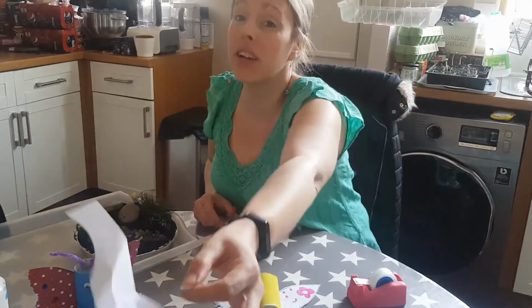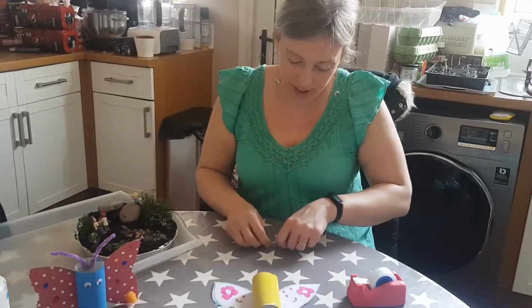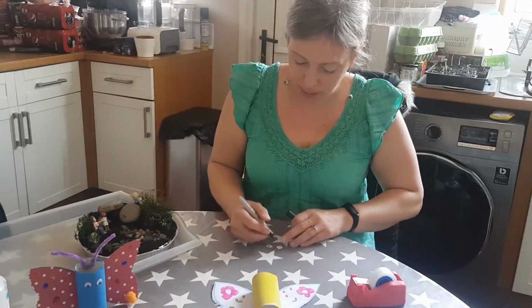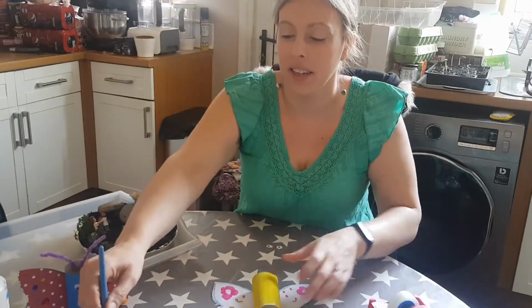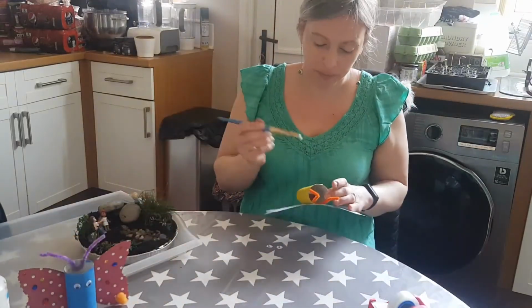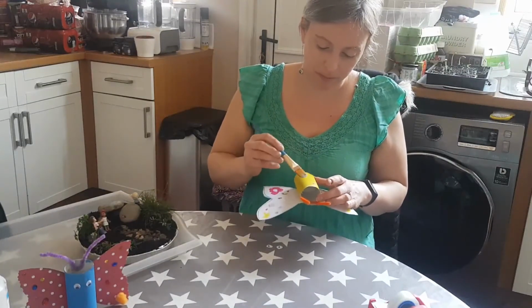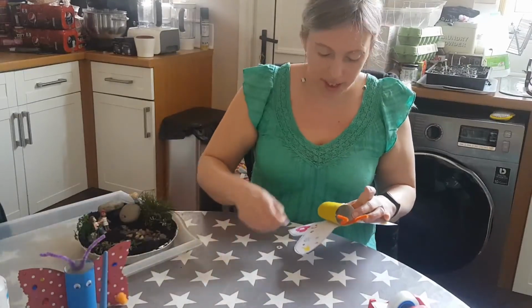They don't have to be perfectly round, just a round shape. And I'm going to put some black pupils in their eyes. I'm going to take just a little bit of glue and put 2 little spots where I want the eyes to go. There we go. Stick my eyes on.